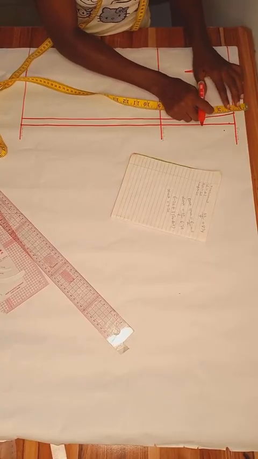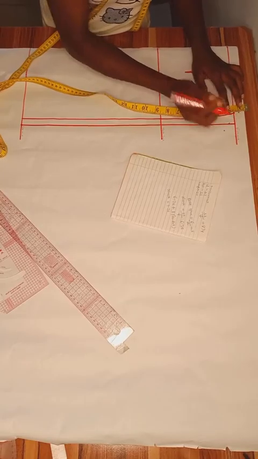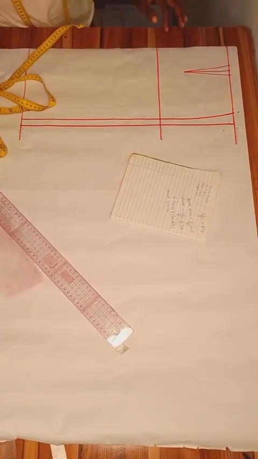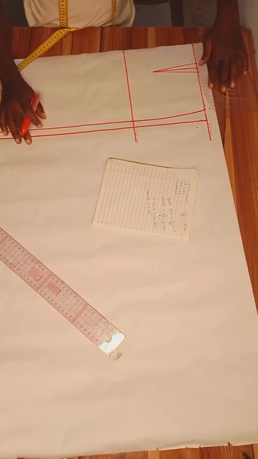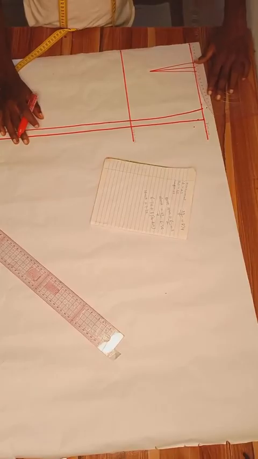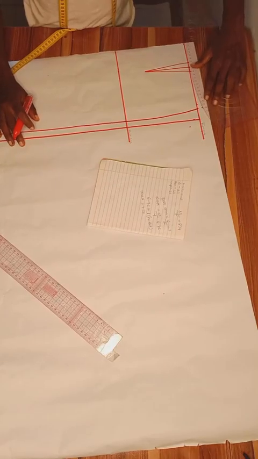So now on the side, you go up by ½ inch. This is for skirts. If you are using the skirt to join to a bodice, that means if you are making a gown, this is not important. But if you are making ordinary skirts, you will have to raise your side by half inch.